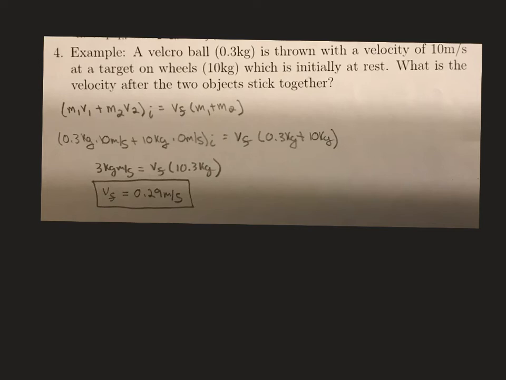Alright, so in this example problem we have a Velcro ball that is being thrown with a velocity of 10 meters per second. So we're going to have a ball here, and it's going to have an initial velocity of 10 meters per second. And we know it has a mass. We're going to call this object 1. Has a mass of 0.3 kilograms.